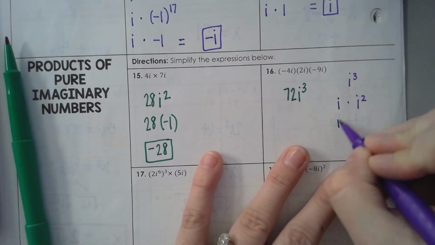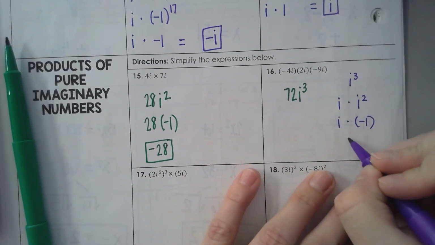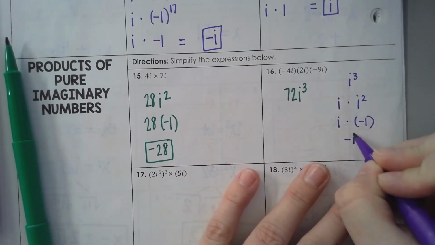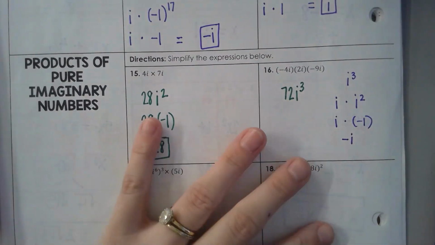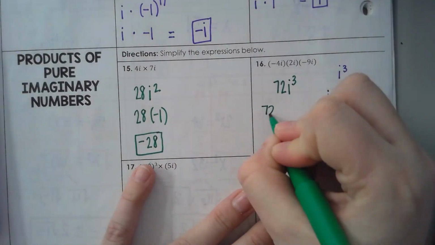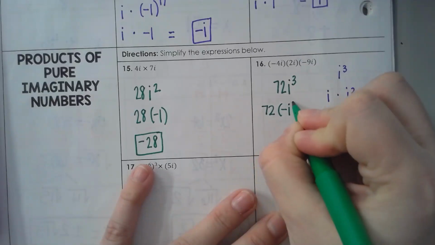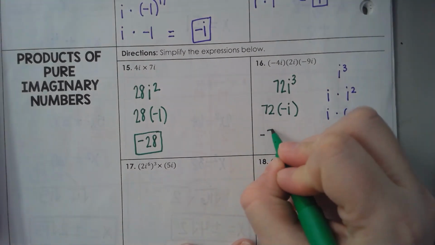So this is i times negative 1, which is negative i. So this is 72 times negative i, which is negative 72i.